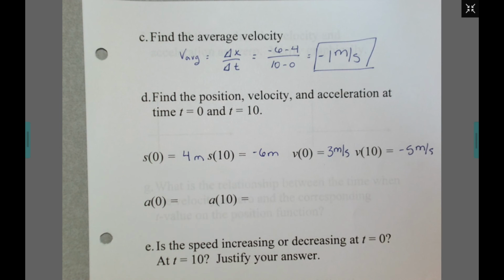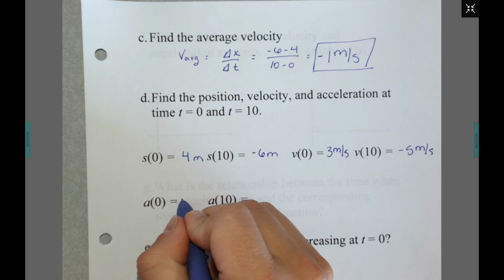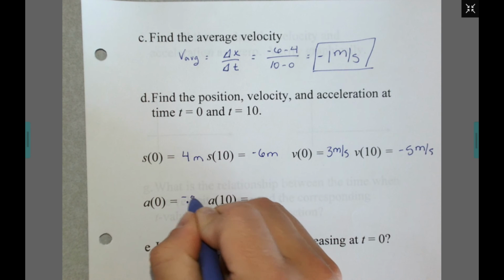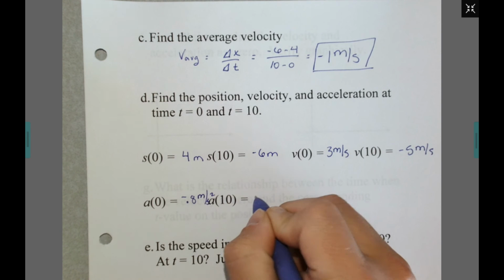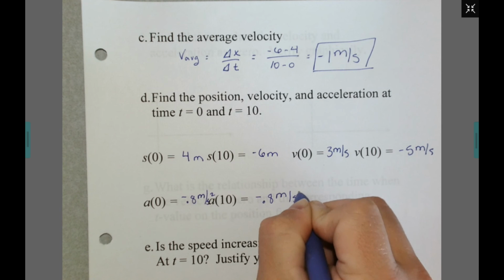And then acceleration, plugging in 0 for acceleration, well, there's nowhere to plug in, so it's just negative 0.8 meters per second squared. And then there's nowhere to plug the 10 in, so negative 0.8 meters per second squared.